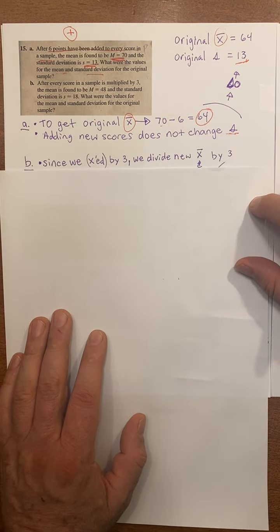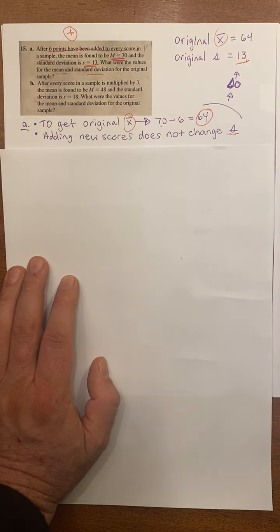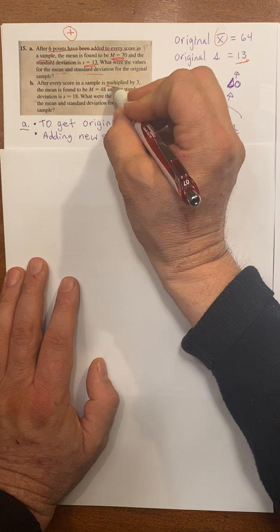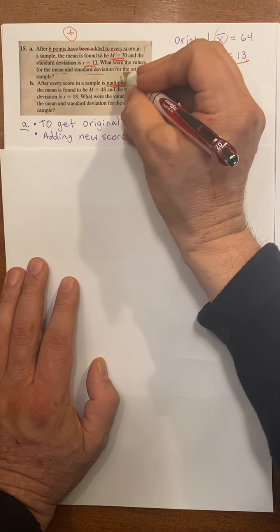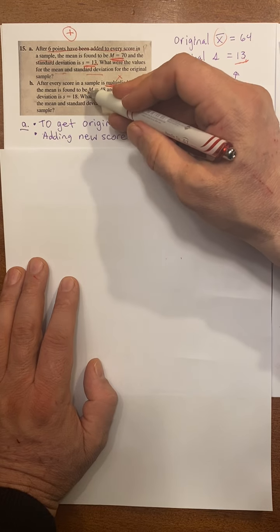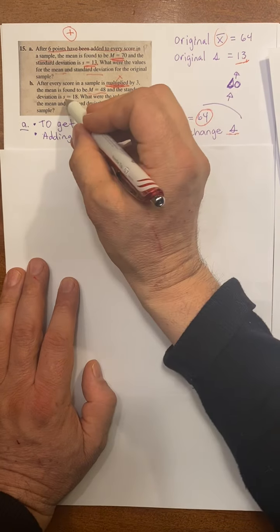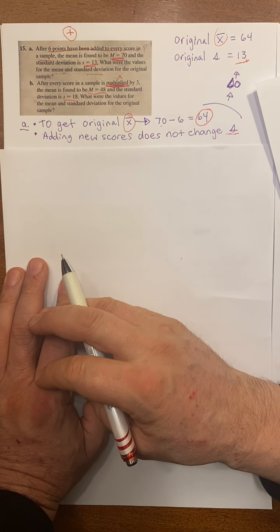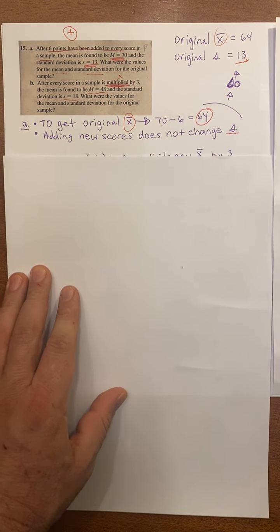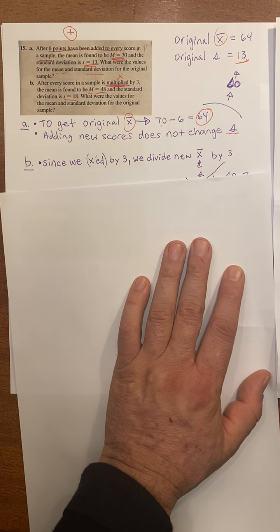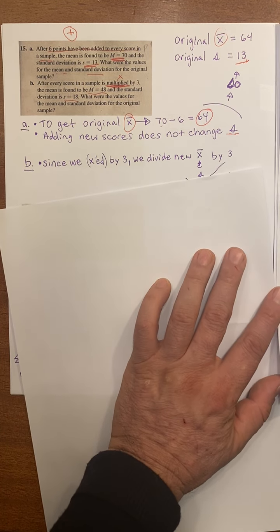Okay, but then there's question B, which reads, after every score in a sample is multiplied, right? So now they're saying multiplication by 3. The mean is found to be 48, and the standard deviation is 18. What were the values for the mean and the standard deviation for the original sample? Okay, so here what we're going to do is find out what the original numbers were.